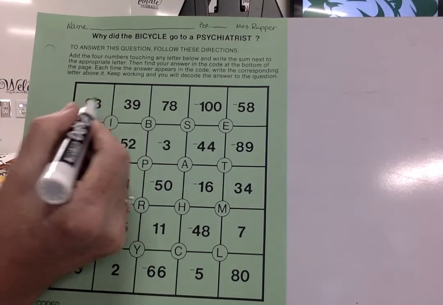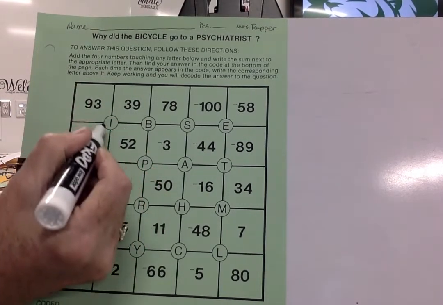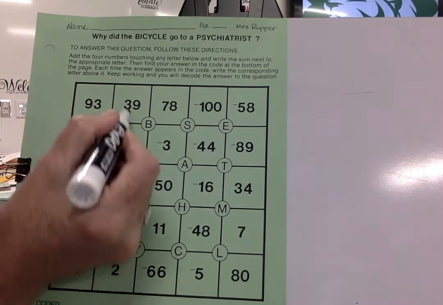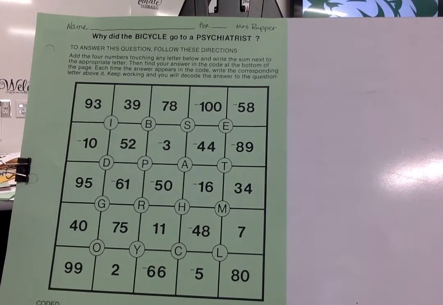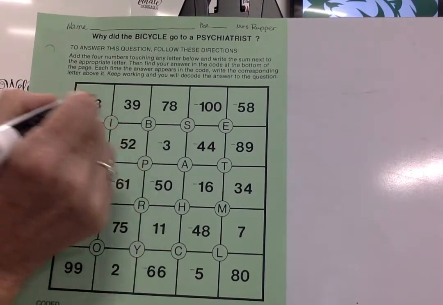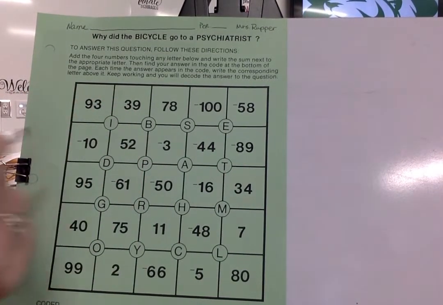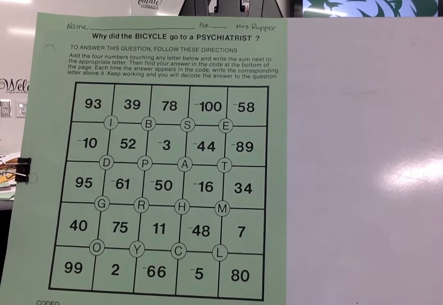Here we have these four numbers. So this is I. We're going to add these four numbers. And I first look to see what signs they have. These three are the same, so we're going to add those three together. And this one is different, so we're going to subtract that one.